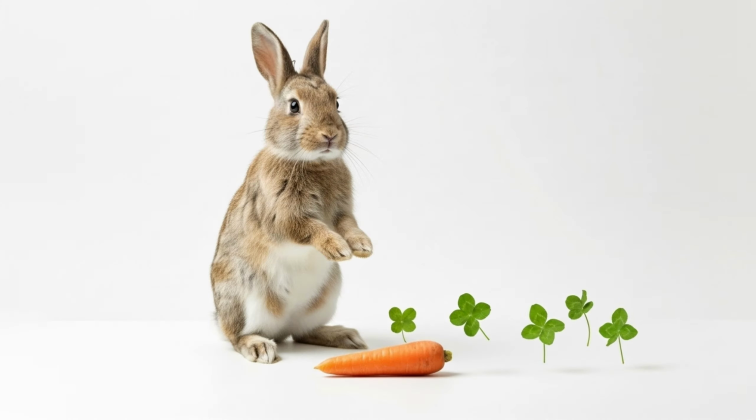The bunny slides 3 clovers forward to pay for a carrot. Notice what matters. The token moves and the good moves. This is trade with an accepted middle step. Instead of swapping carrot for carrot, the bunny can swap carrot for clovers. That flexibility is what makes tokens powerful.